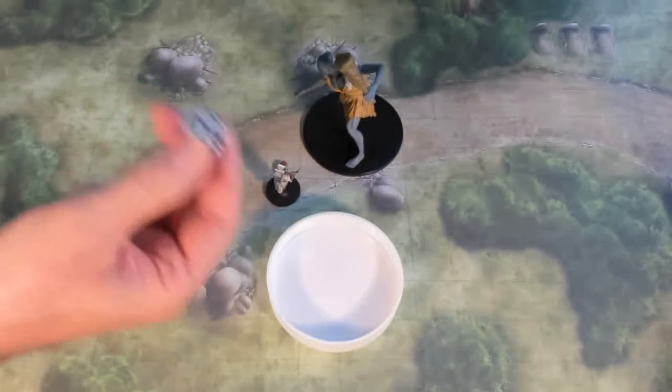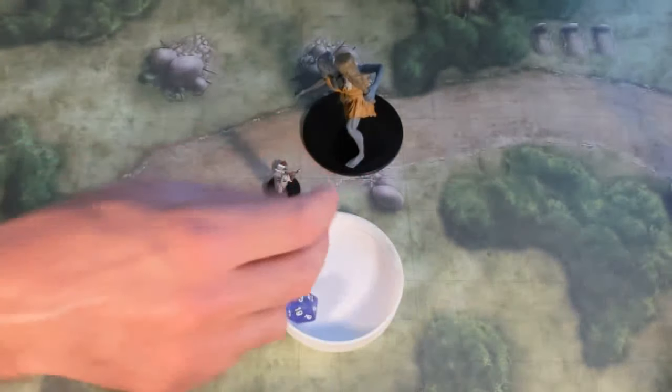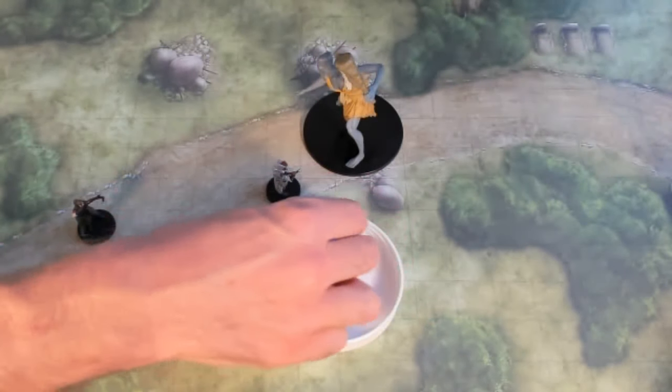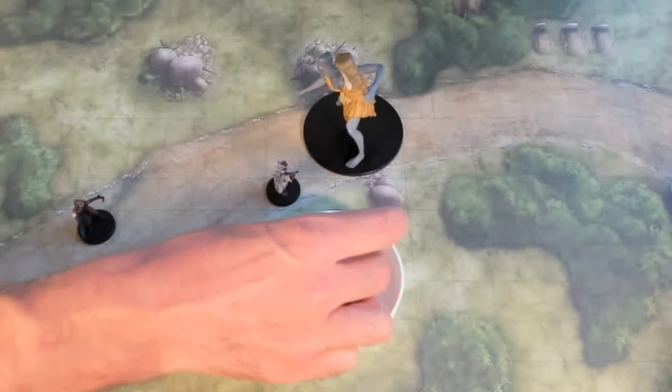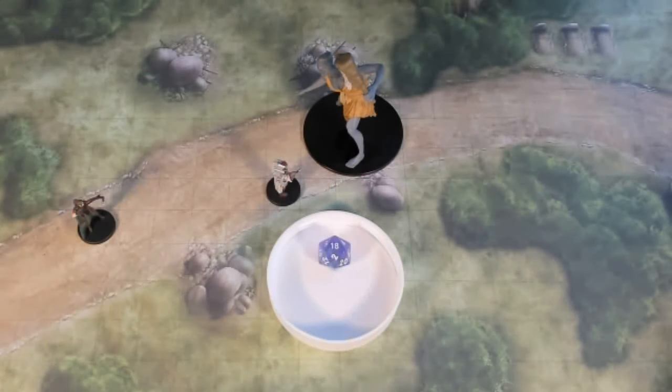Now, what about if I actually strike it? This should be pretty clear by now. I've done this a few times. Let's just roll a reasonably high number. There's an 18. 18 plus 5 is 23. Okay, so that's going to hit our target.